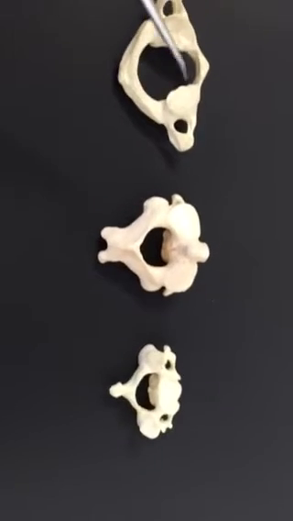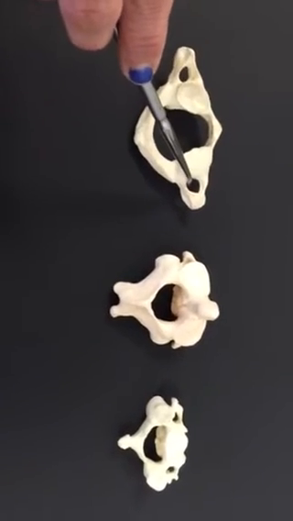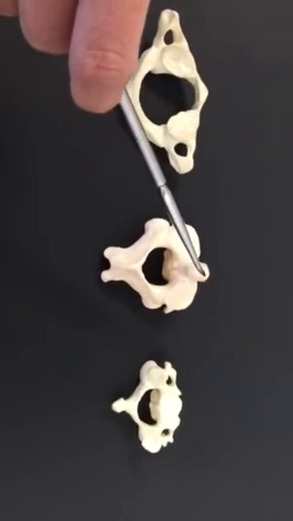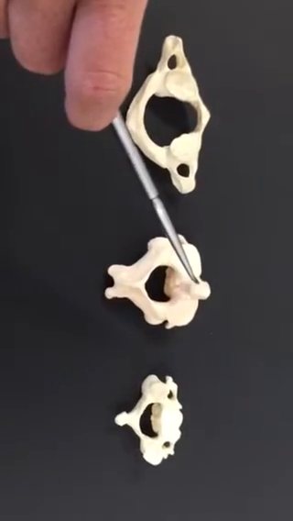So we're going to start with your list and go down through the parts. We just went over transverse foramen, which are the holes on the side. Then if you look, the next one down is going to be the dens, which is right here, which is on the axis. It's also called the odontoid process.